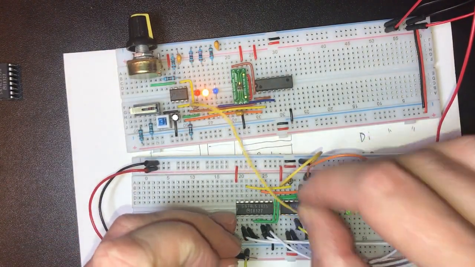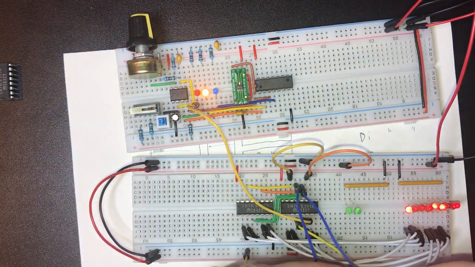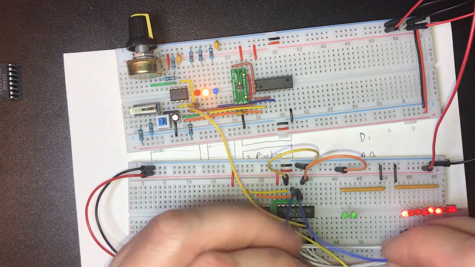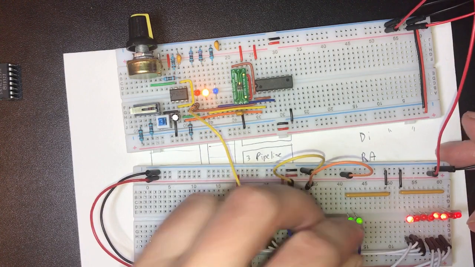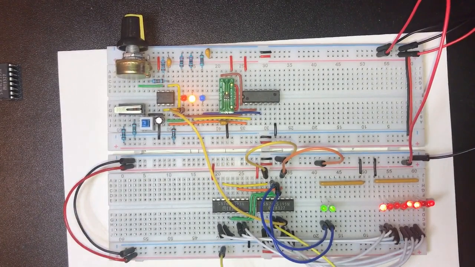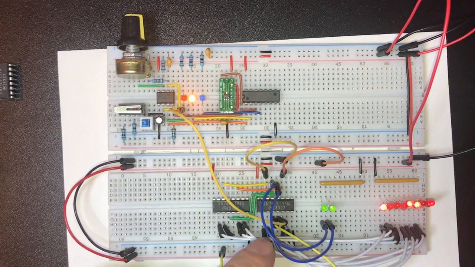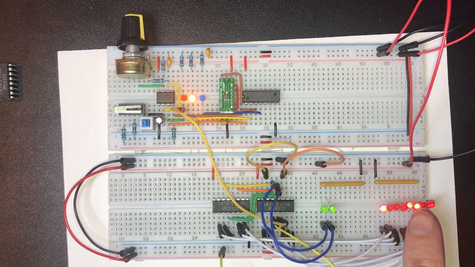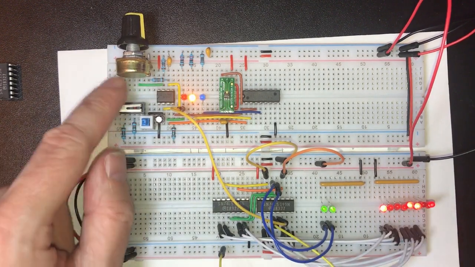The carry up and the borrow line. So these are high all the time. So this is the carry and borrow coming out of this first chip. So this is controlling what's happening between this fourth LED from the right and the fifth one.